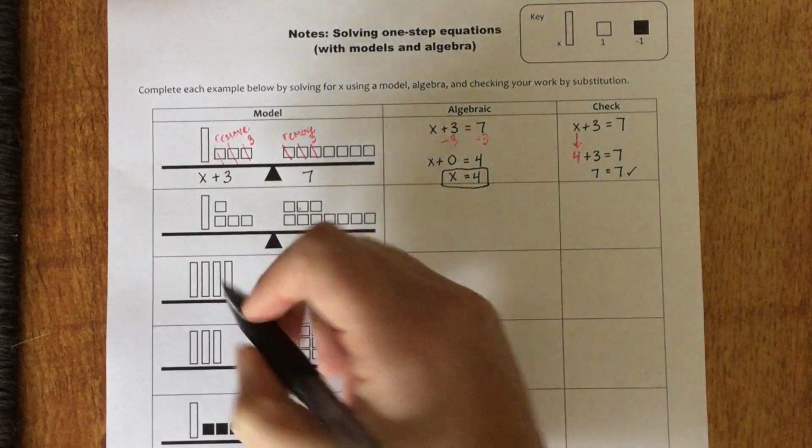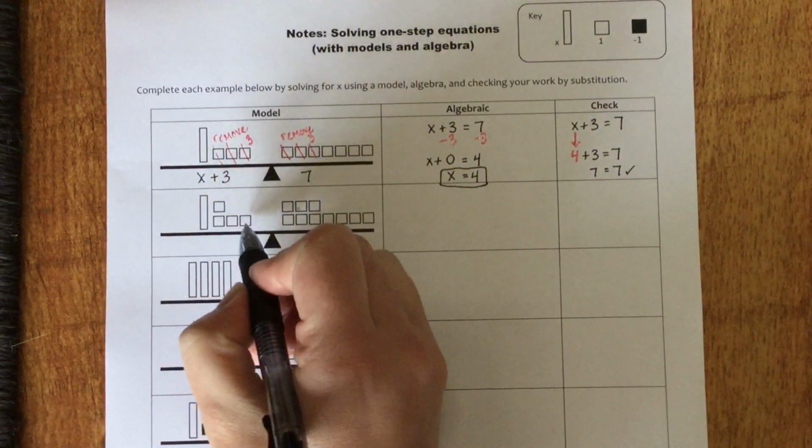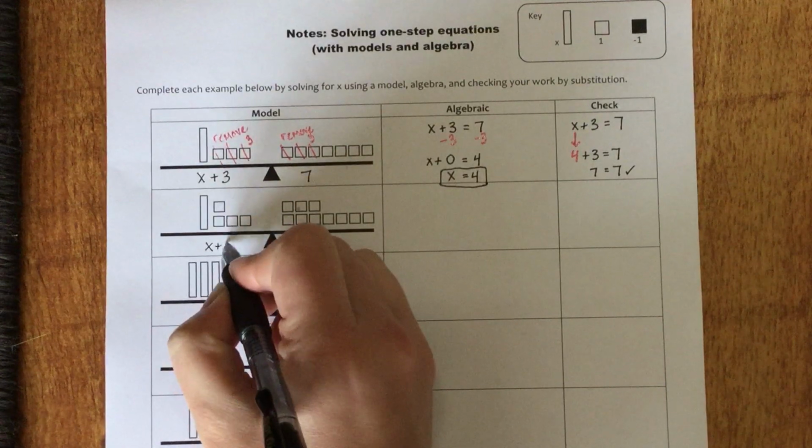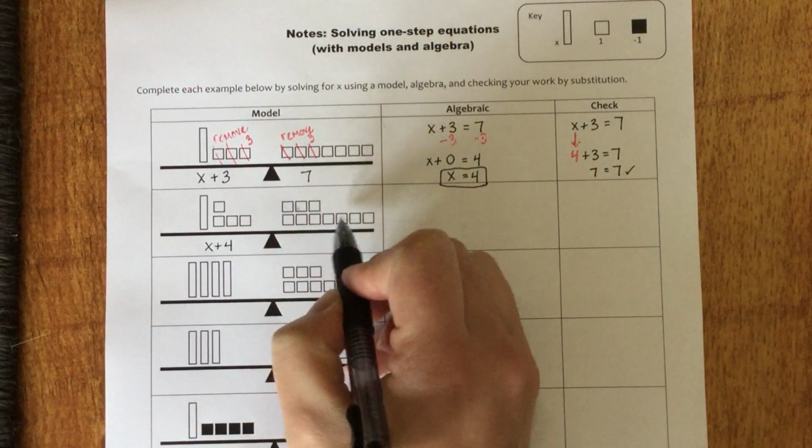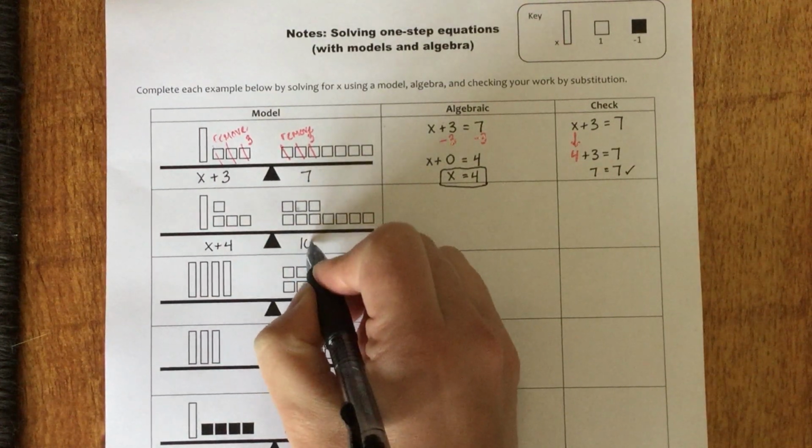In the next example, I see x plus 4 is equal to 10.